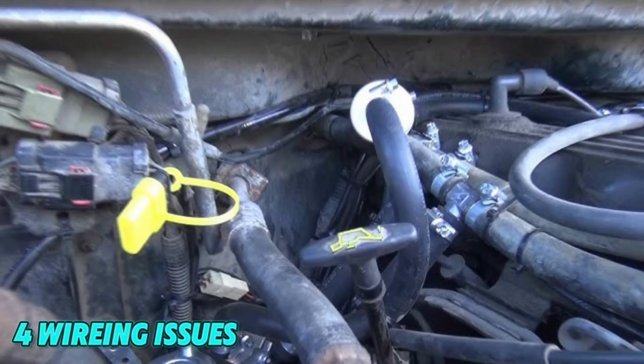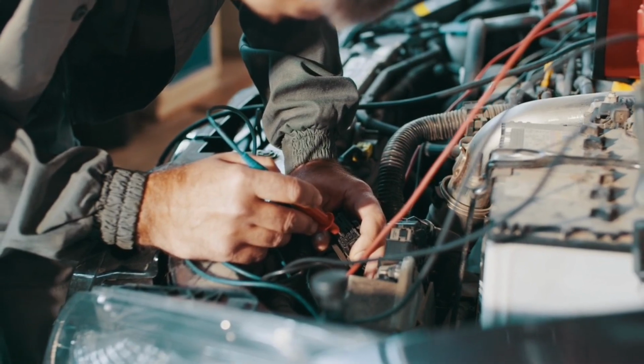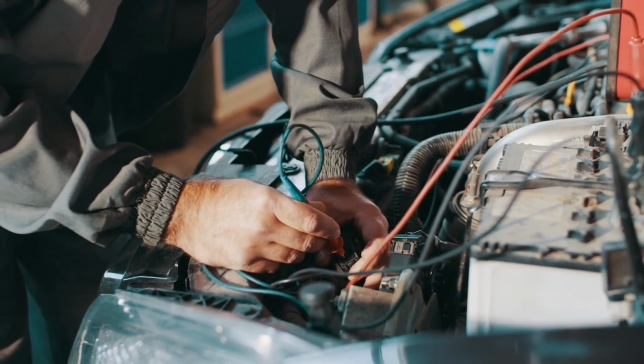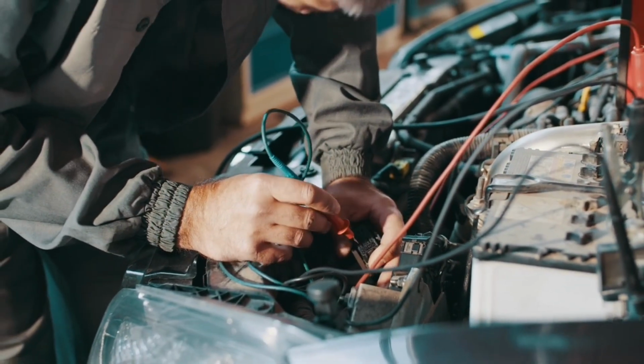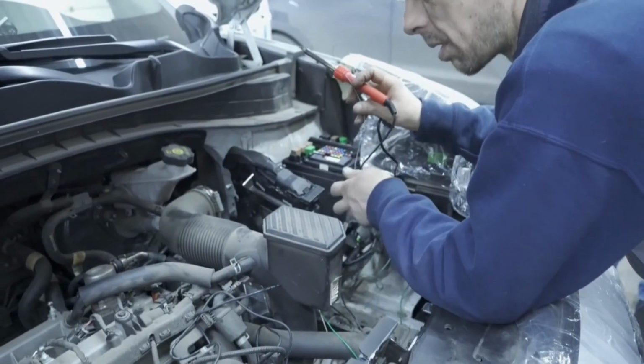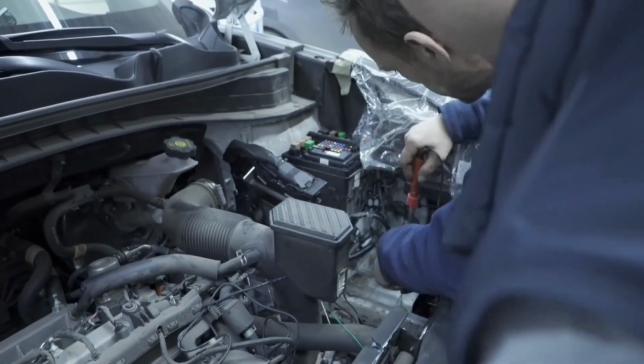Number 4. Wiring or connector issues. Damaged wiring or corroded connectors in the EVAP system can cause intermittent or complete failure in communication between sensors and the control module. This can trigger the P0440 code. Inspect for frayed wires, corroded connectors, or loose connections that may be interfering with system operation.